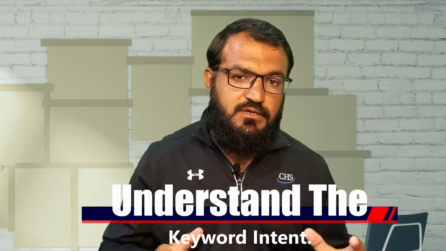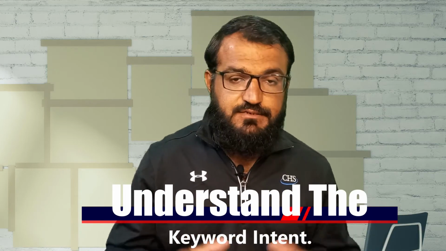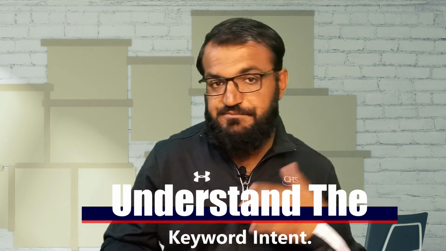So the fourth element is understanding keyword intent. Look, every keyword or every search phrase has an intent behind it. So for example, if I search how to learn SEO, what is my intent? Of course, I want to learn SEO, right? For example, if I search buy black t-shirt online, what is my intent? My intent is clear. I'm going to buy or purchase black t-shirts online, right?